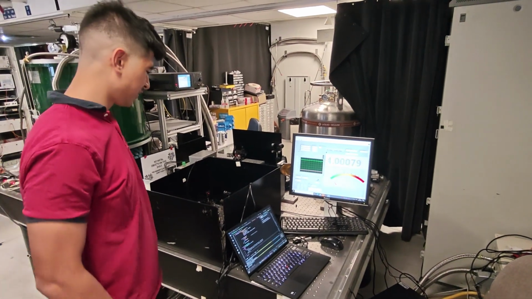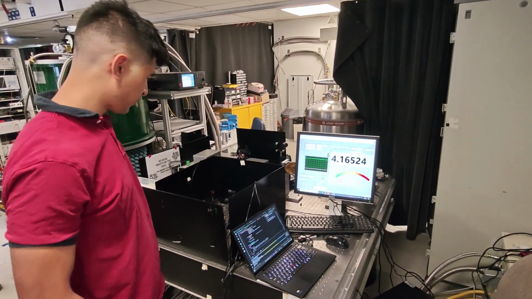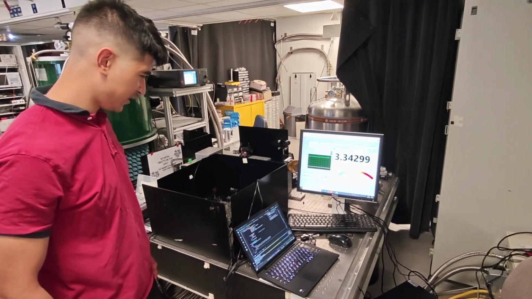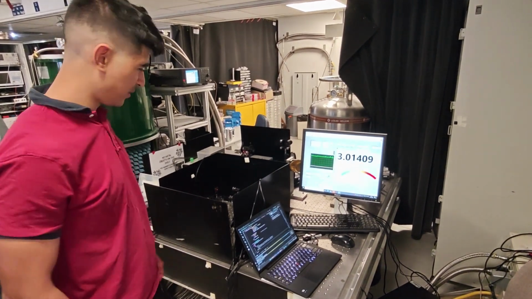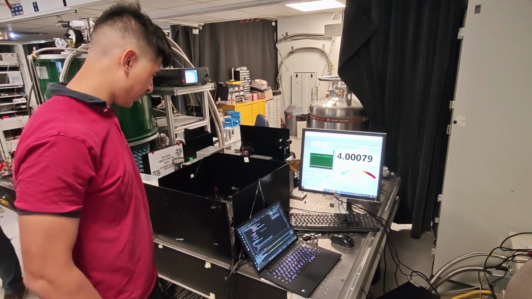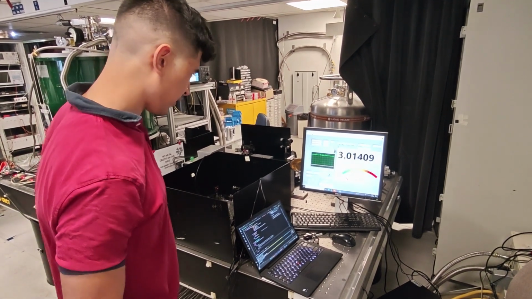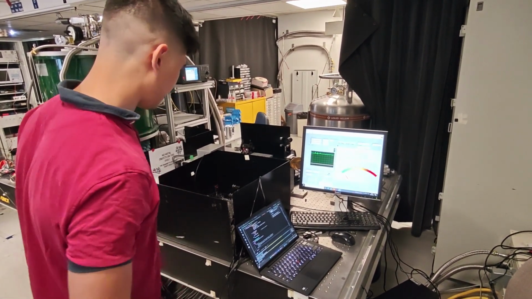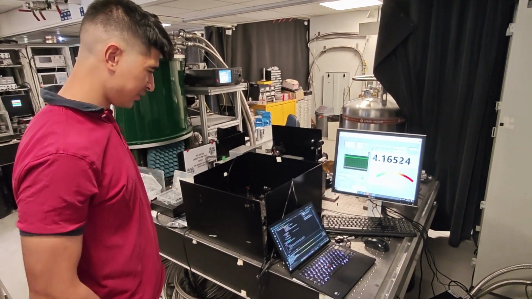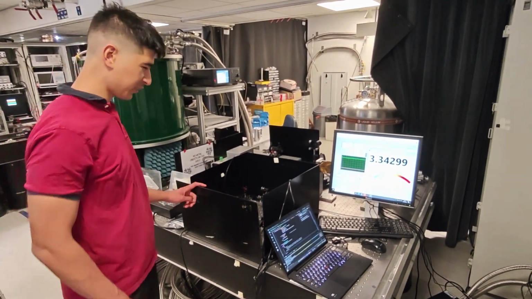Yeah, hello. So we've written the software for a closed loop laser beam stabilization system, and what it does is it stabilizes the beam in 4 dimensions. So we want to have a look at how it looks.